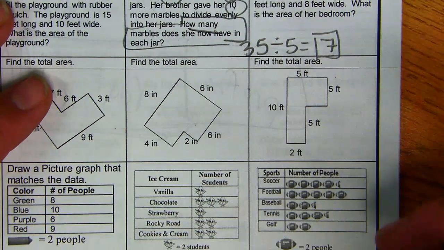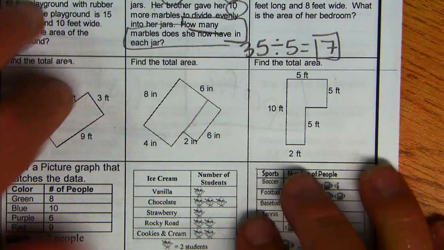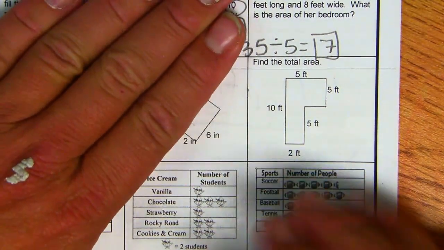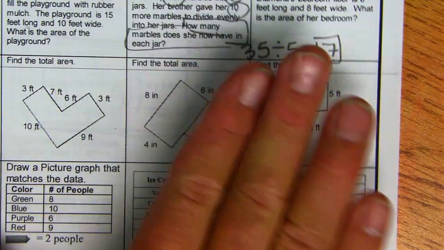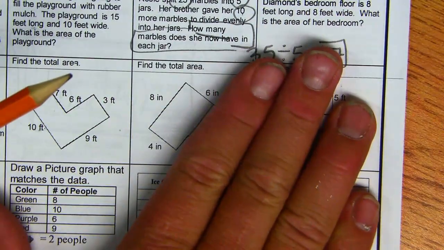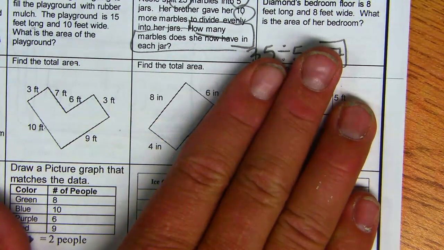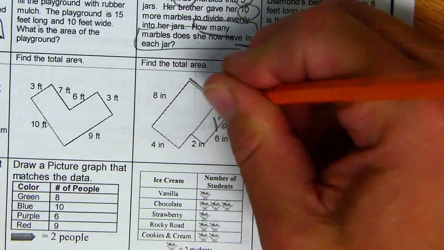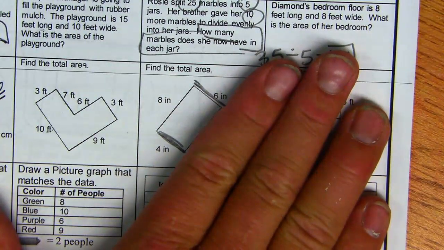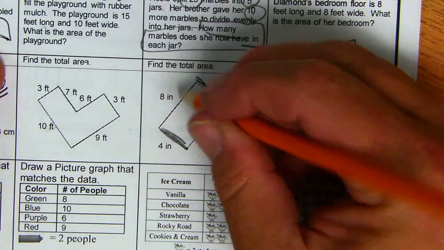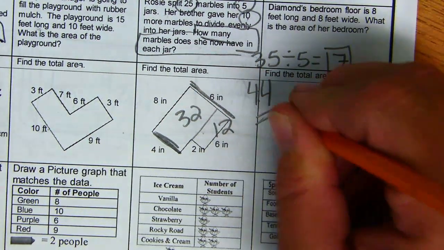All right, we have the area of an irregular figure. I'm going to cut it here. You can use your hand to see it. 6 times 2 is 12. Use your hand so you can see the other one. Now the question is, do I use the 4 or do I use the 6? You don't want to use the 6 because that's this whole side. You just want this. So you're going to go 4 by 8 is 32. 32 plus 12 is 44.